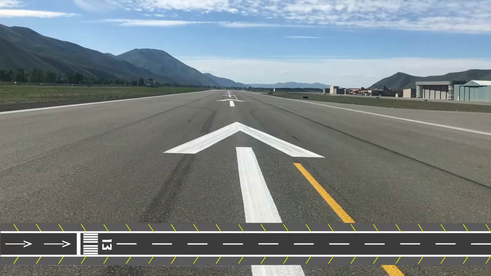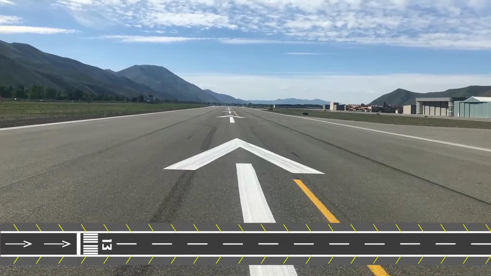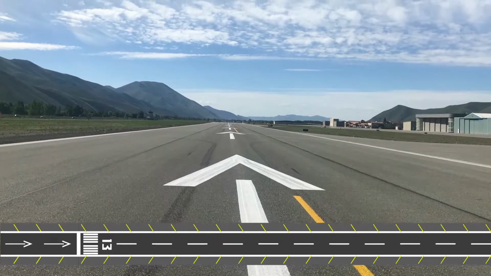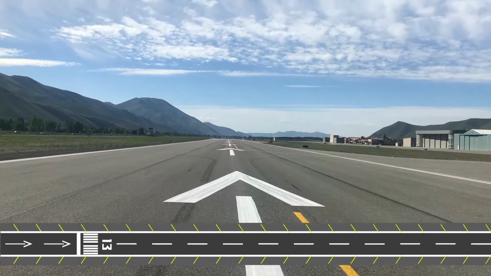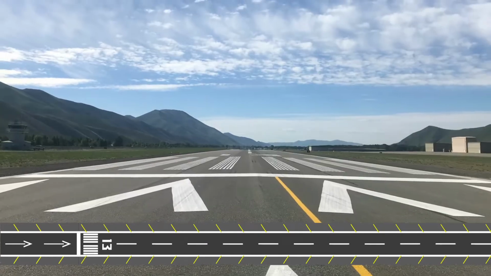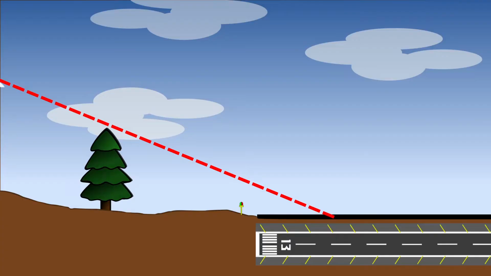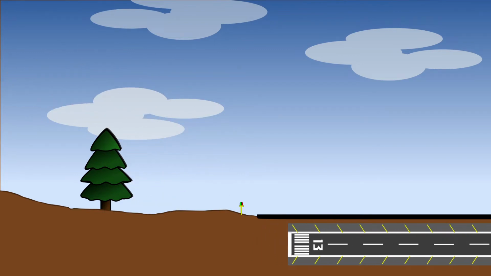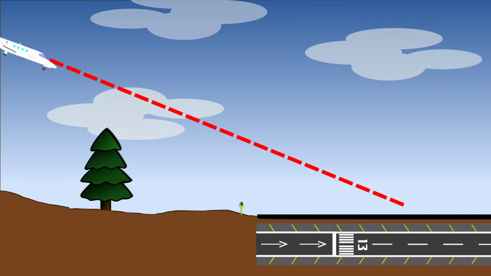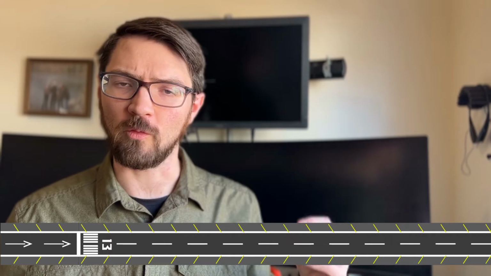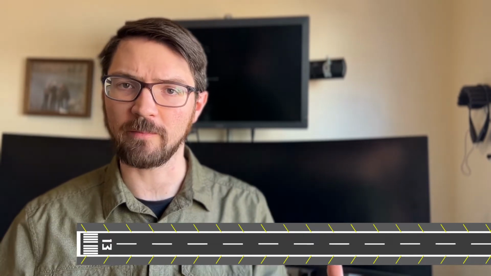A displaced threshold is marked with arrows down the center line of the runway pointing towards the threshold bar. The most likely reason for a displaced threshold would be obstructions to the approach for aircraft landing on that runway end, meaning the runway end needs to be pushed further down the pavement to be usable and still clear these obstructions. Now you may wonder why we don't just shorten the pavement.